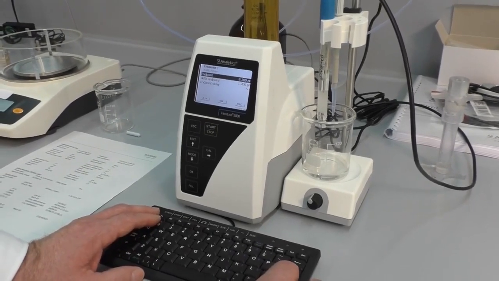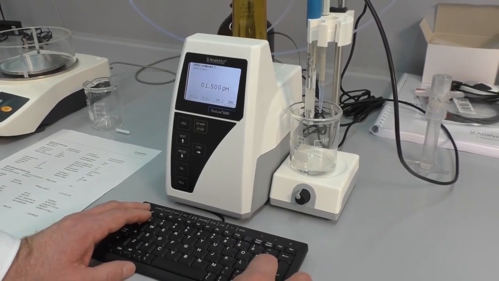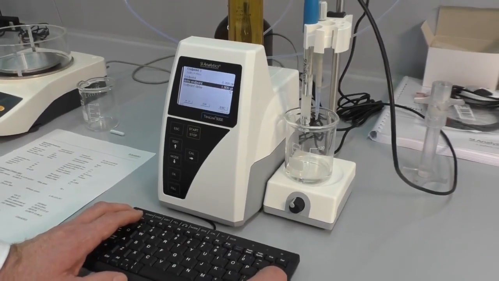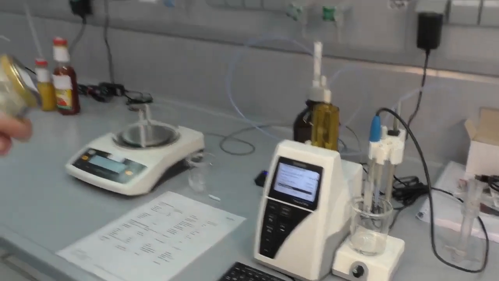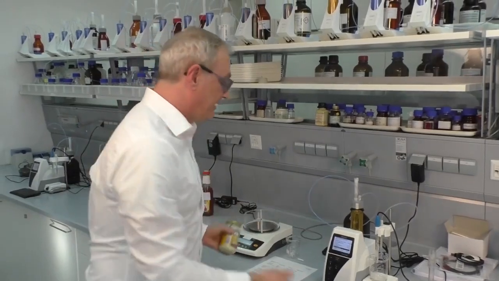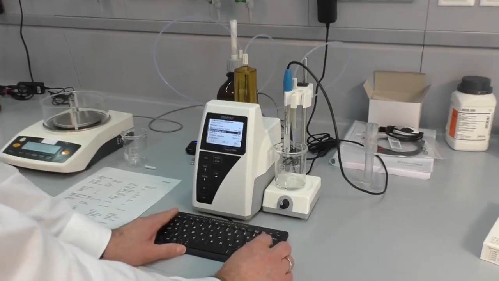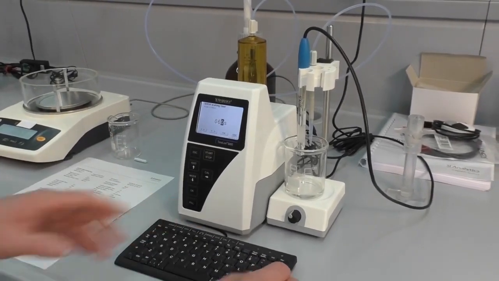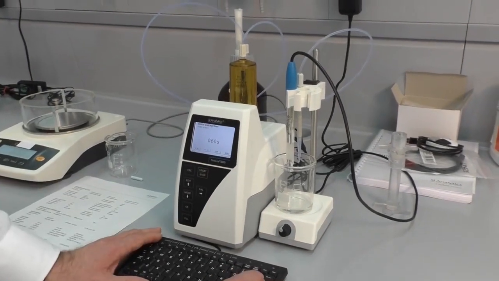It's the same, sorry, but the delta endpoint of 1.2 is a little bit too small. We will change it to 1.8. Because the sample is a solid sample and has to be mixed for a while, we can enter the mixing time into the sample preparation. We will use 60 seconds, but we can also use 120 seconds, 180 seconds and more.